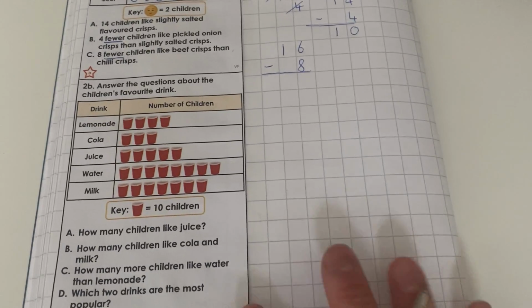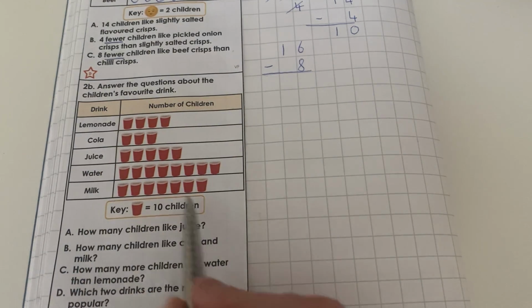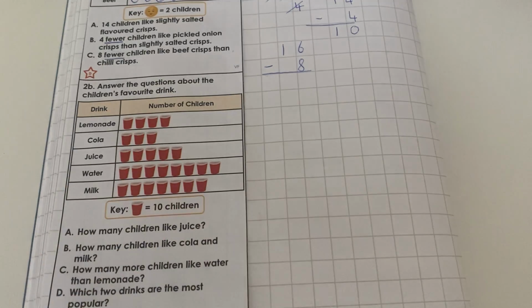Our second question says, answer the questions about the children's favourite drink. So on the left hand column, we've got 5 different flavoured drinks: lemonade, cola, juice, water and milk. The number of children is shown in the pictogram with the pictures of cups. And again, our most important part, our key. And it says that each cup is equal to 10 children.